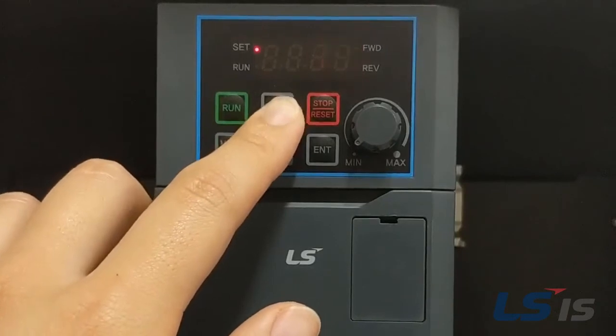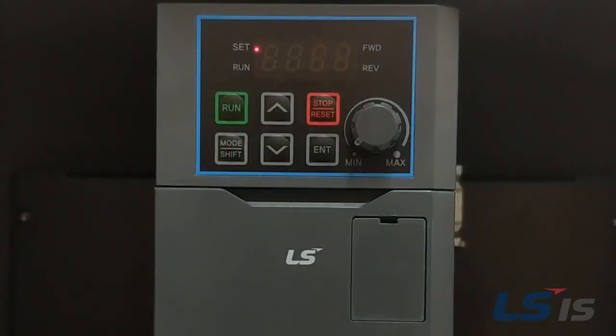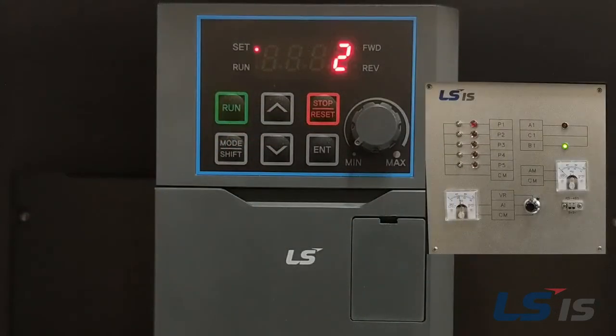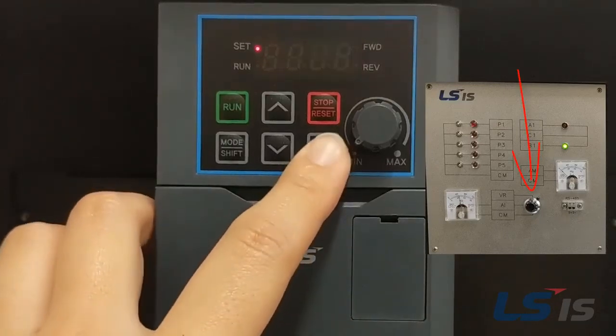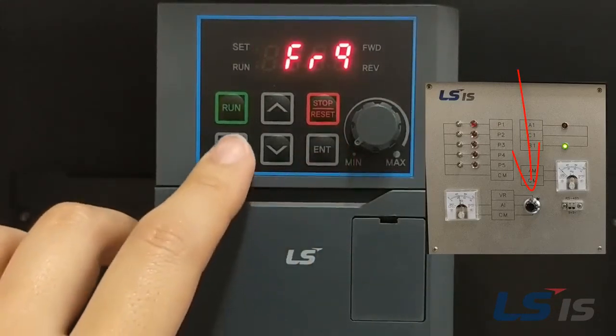Setting 2 makes the drive look at terminal V1, which is a 0 to 10 volt DC analog input. On our demo here, we have a speed pot wired up. Press Enter 2 times to save.